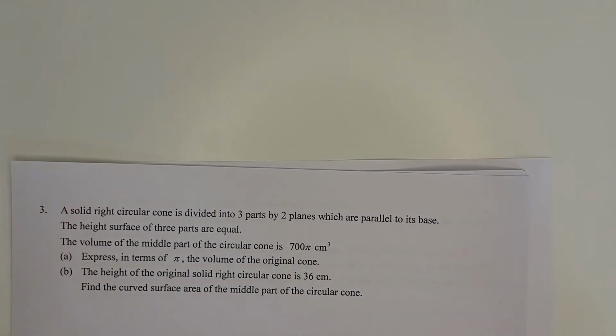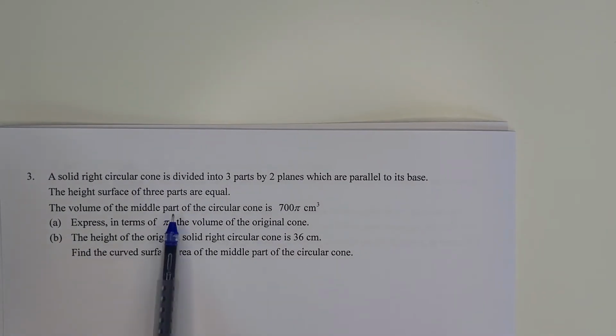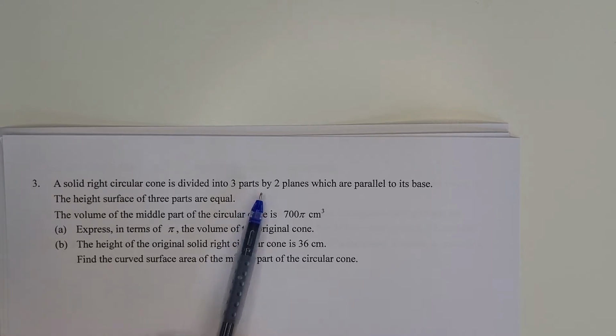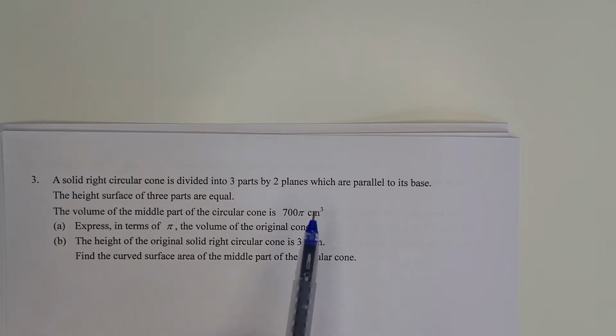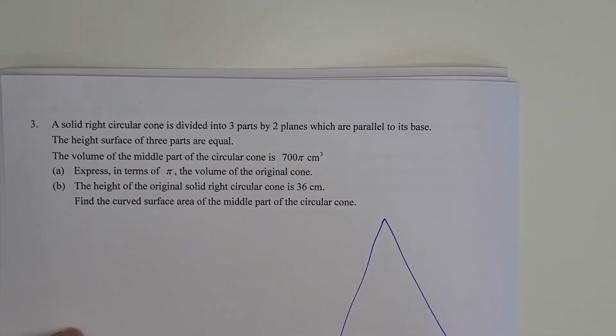For question number 3, a solid right circular cone is divided into 3 parts by 2 planes which are parallel to each base. So what does that mean? You can try to draw a big cone like this.